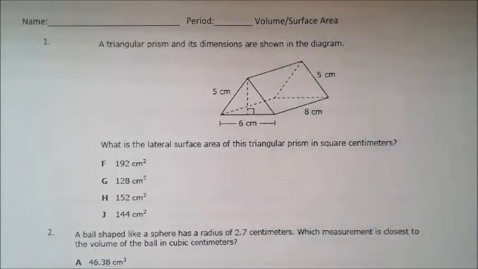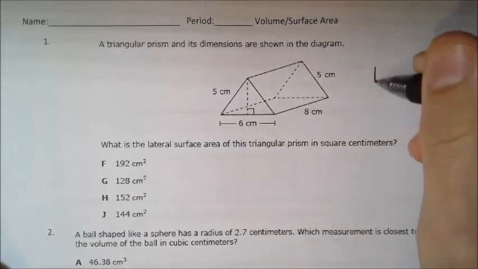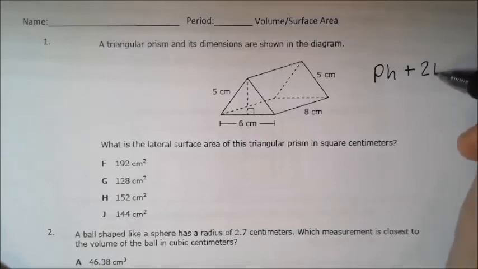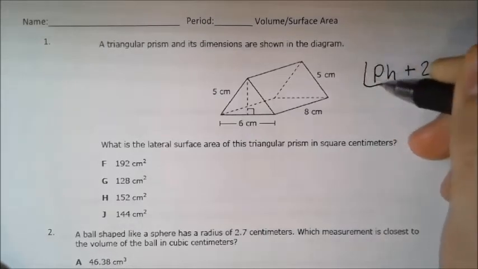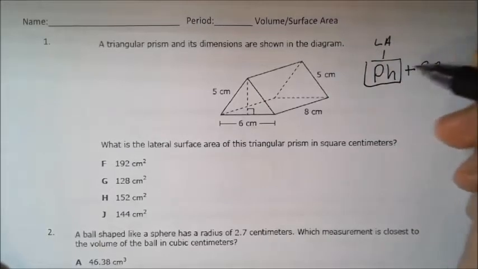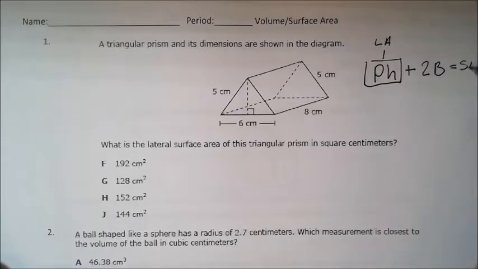So let's take a look at number one. It says a triangular prism and its dimensions are shown in the diagram. What is the lateral surface area of the triangular prism in square centimeters? So first of all, I think the first thing that we need to recognize is that we're looking for the lateral surface area. And when we have our formula, PH plus 2B, the lateral surface area is just the PH. That's our LA. This whole thing is equal to our SA, which is our total surface area.